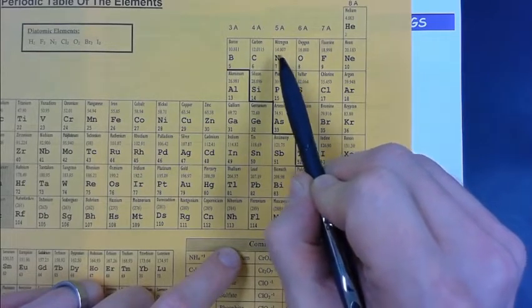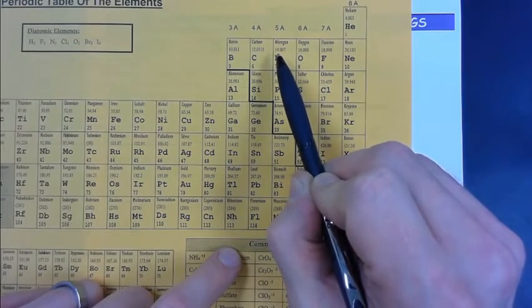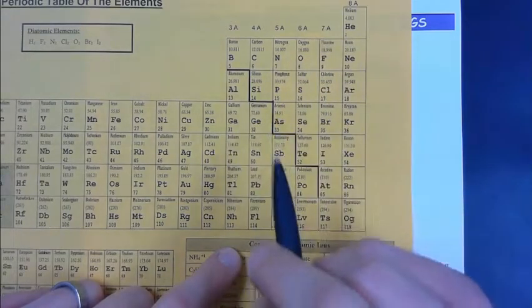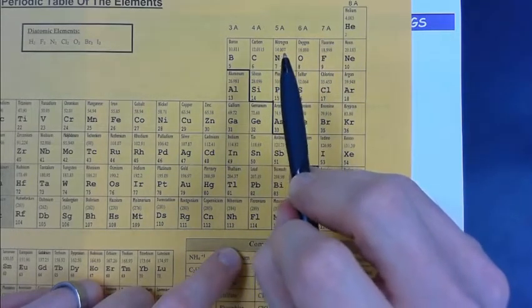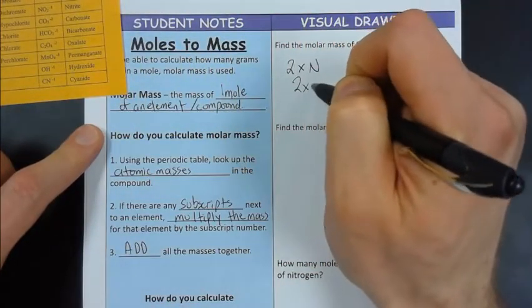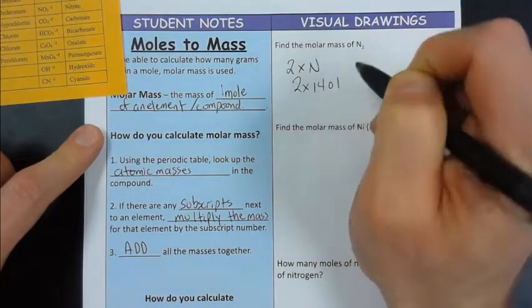So if you locate nitrogen on your periodic table, you can see it on the screen here. Nitrogen's atomic mass is 14.007. If we round that to 2 decimal places, we're going to call that 14.01. So 2 times 14.01.